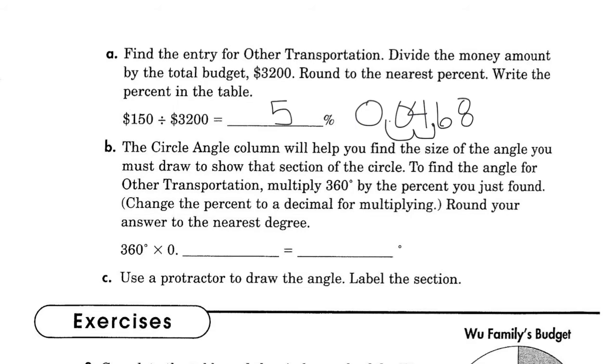It says the circle angle column will help you find the size of each of the angles you must draw to show that section of the circle. To find the angle for other transportation, you multiply 360 by the percent you just found. Change the percent to a decimal for multiplying. Round your answer to the nearest degree. So they're showing to do it by this. And then you could do it as 5% on the calculator.